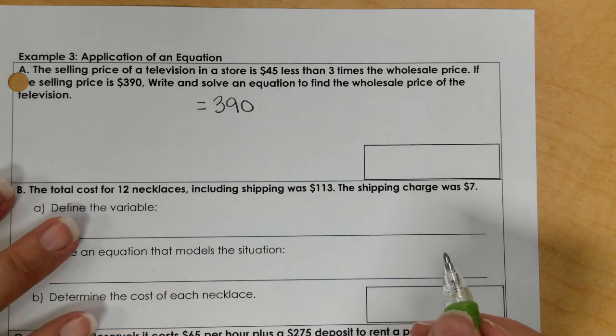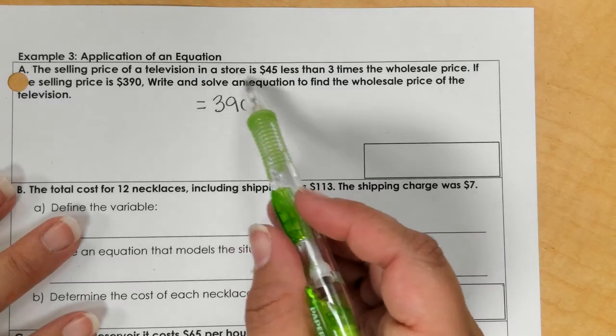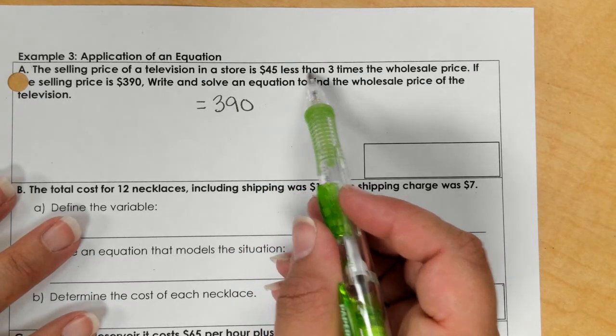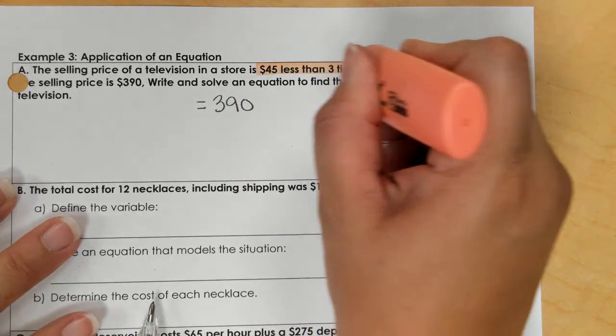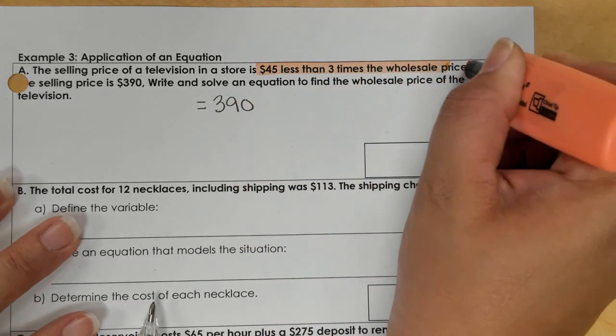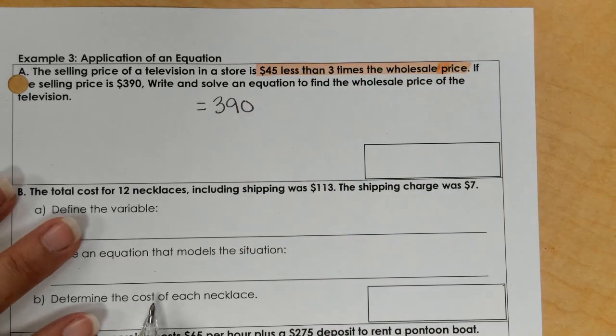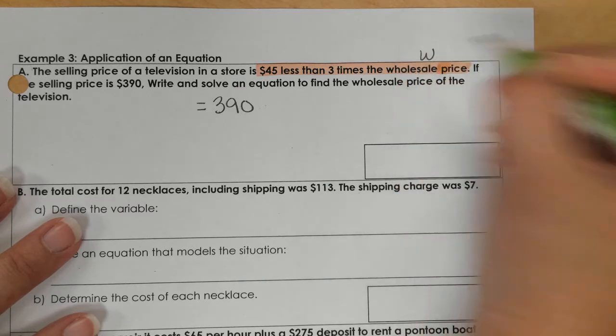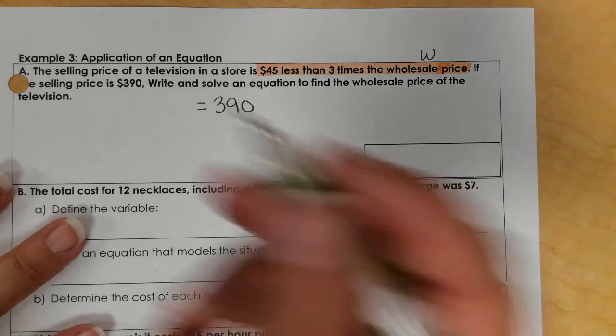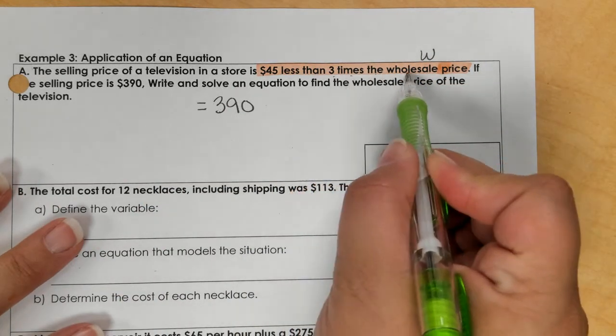We also know that the television in the store is $45 less than 3 times the wholesale price. Okay, so obviously we don't know what the wholesale price is, and that we're going to say is W. So now we have 3 times the wholesale price.